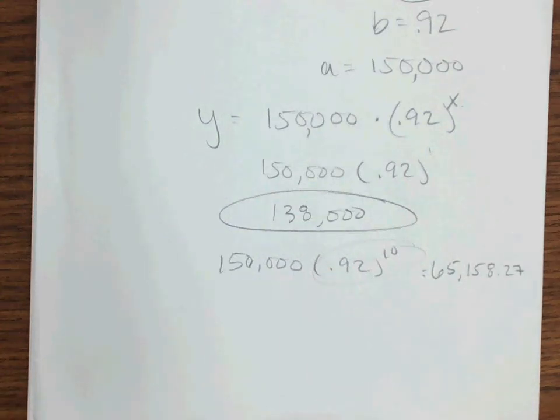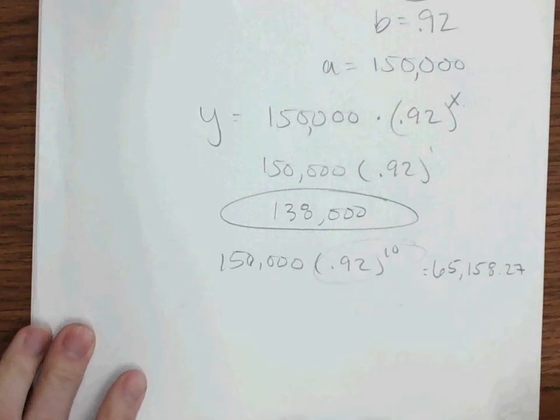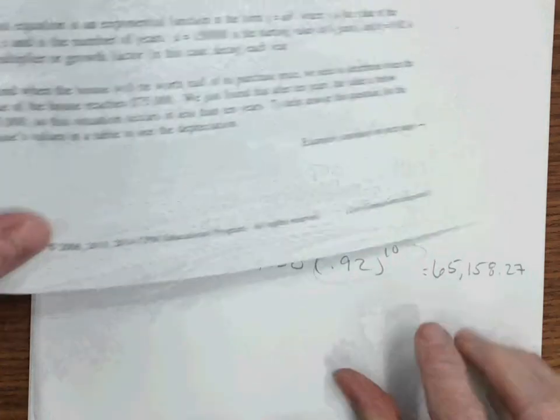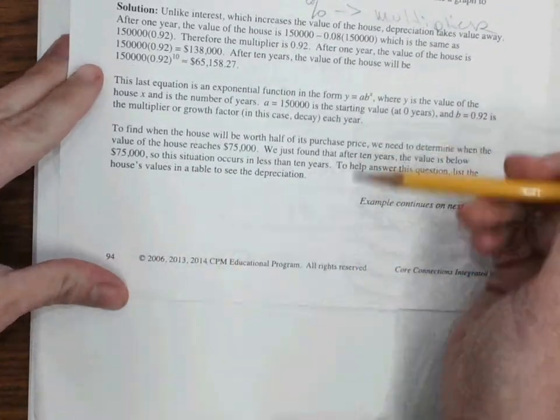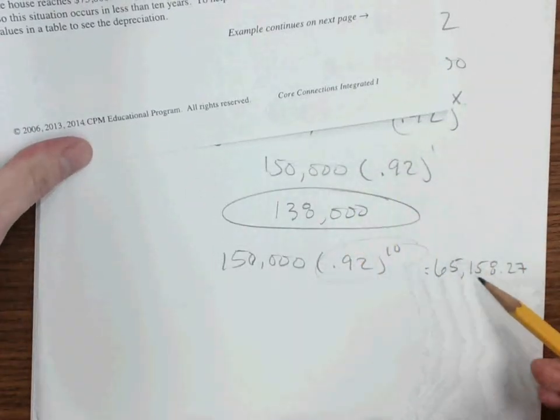And then it wants us to write an equation and make a graph. Would this be easy to graph at this point? Probably. You've got some points, you can plug them in, nothing crazy going on there, okay? And then they want to know, when is it going to be worth half as much? Well, we just make a table, right? Make a table and see when that's going to happen. Half of 150 is 75, and at 10, it's already 65.